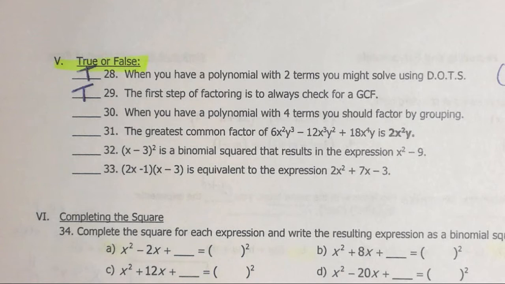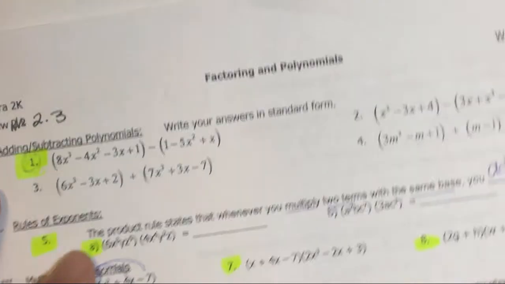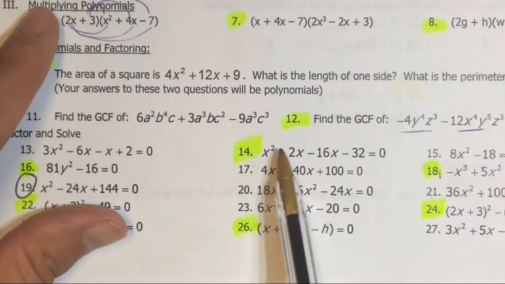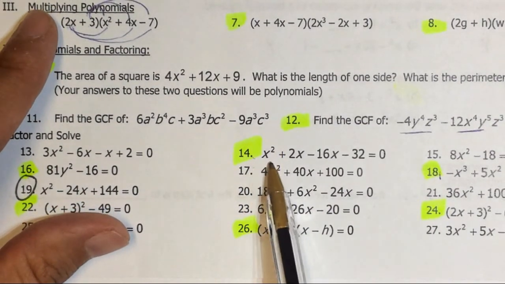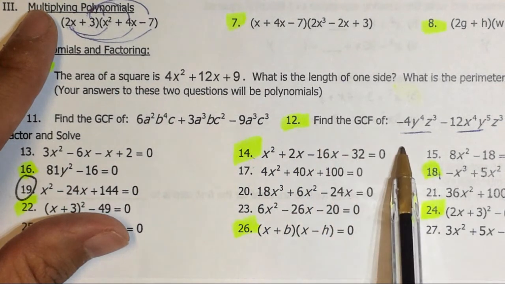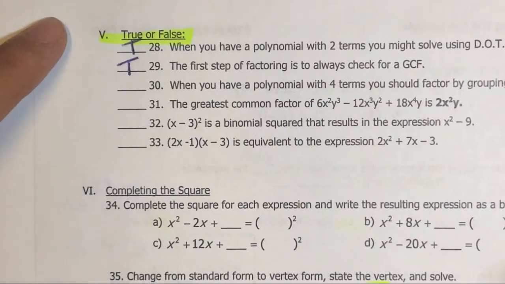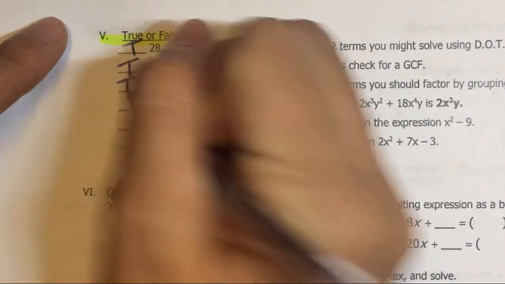Number 30. When you have a polynomial with four terms, you should factor by grouping. That's kind of like these guys right here, like number 14 that we did earlier. See how you have four numbers? That's what they're talking about. And what did we do on number 14? We split it into groups. So that is true. They already split the middle for us, which is nice.